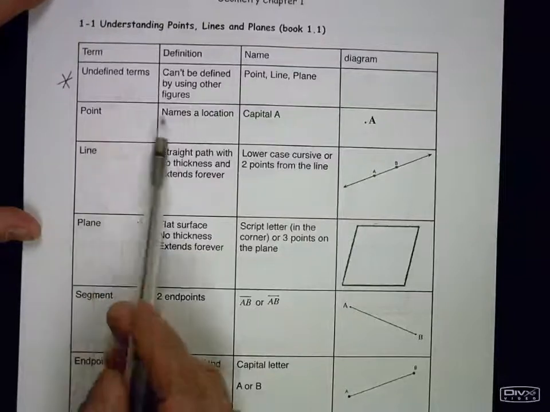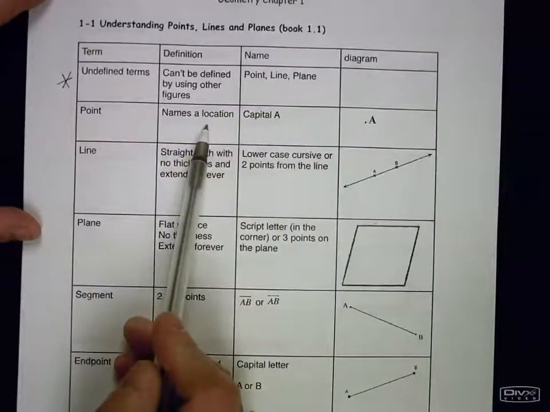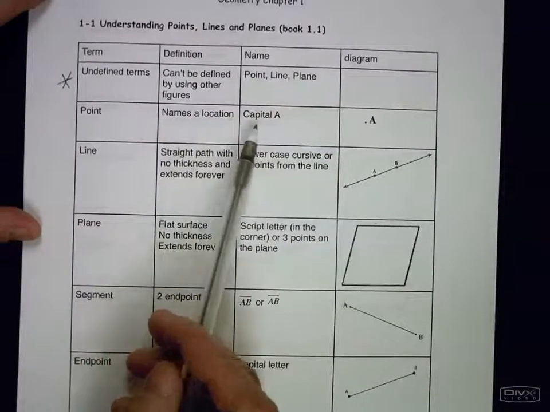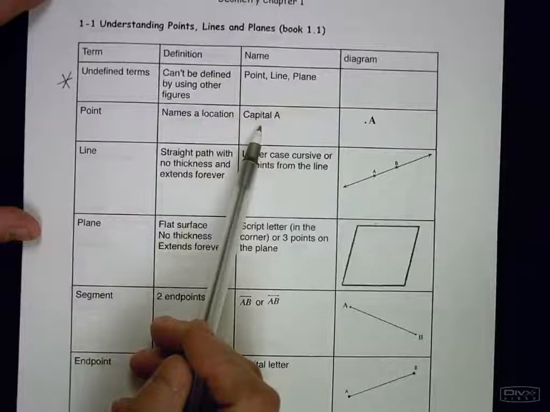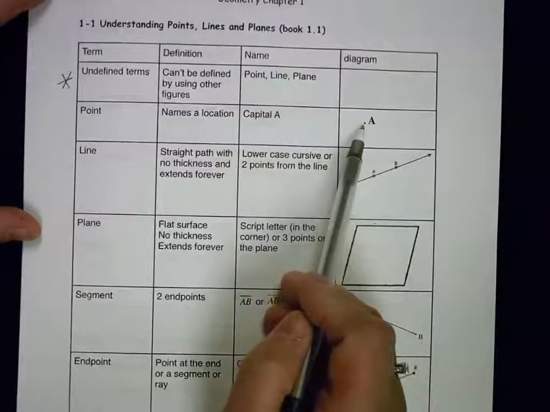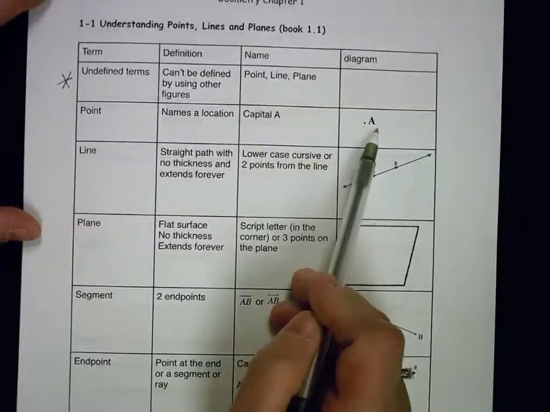A point names a location. It's not really a definition, it's more of an explanation. A point names a location, and you use a capital letter for that. So here we have this little dot that represents a point, and that is the point A because there's a capital letter A next to it.